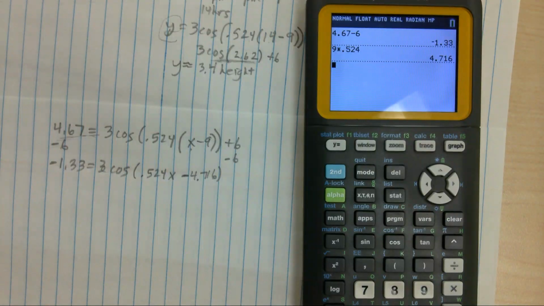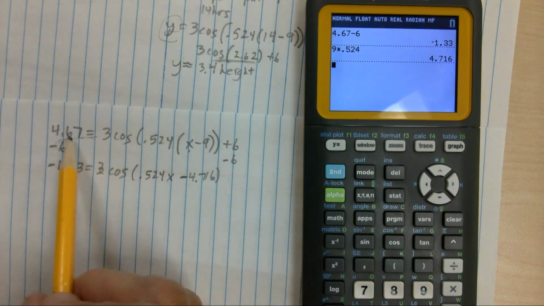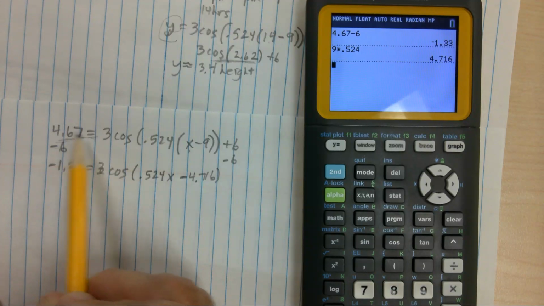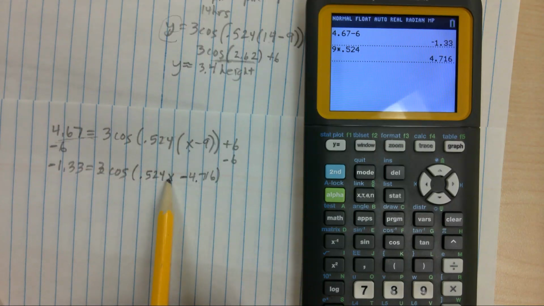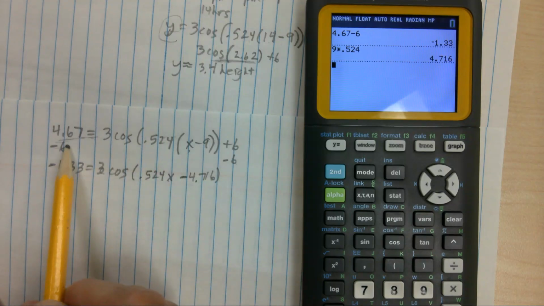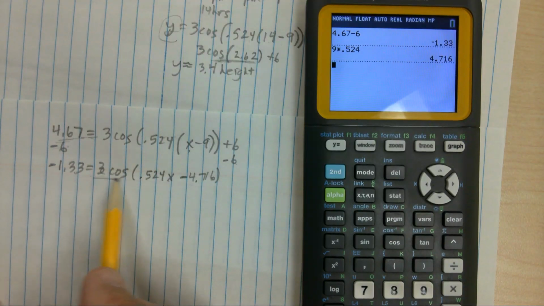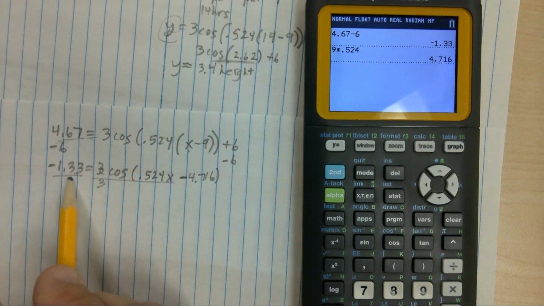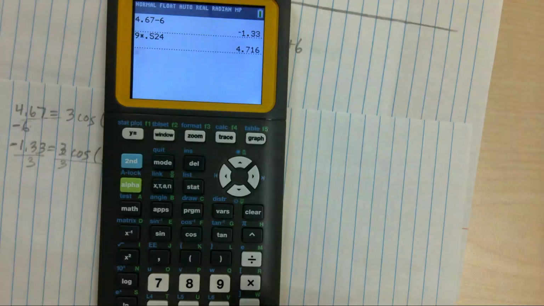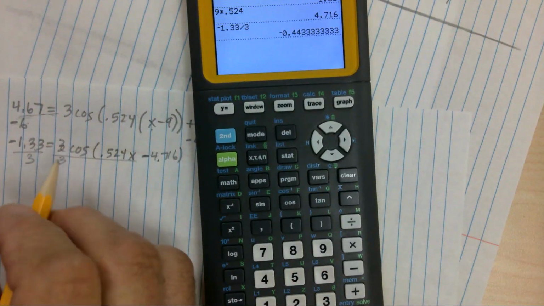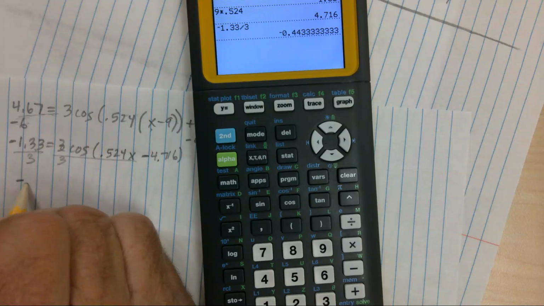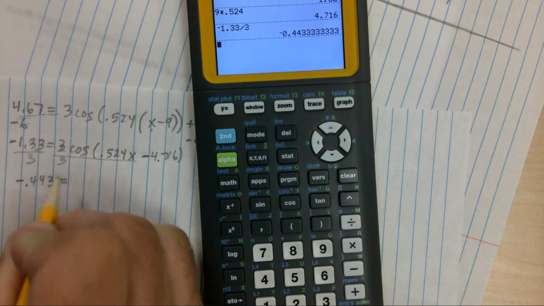All right, so again, I put 4.67 in for the height, and I distributed this through. As you can see, I did my work there, and I also subtracted 6 from both sides, giving me this. Now I'm going to divide this all by 3 to get rid of that. So I'm going to get negative 1.33 divided by 3, negative 0.443, negative 0.443 equals cosine.